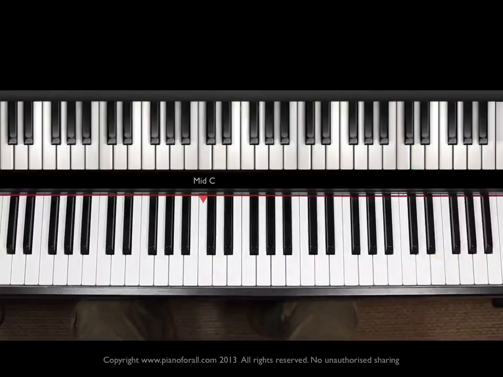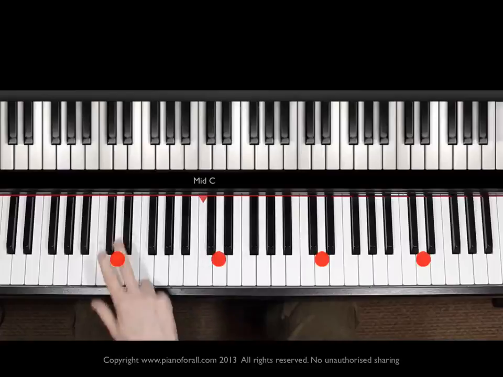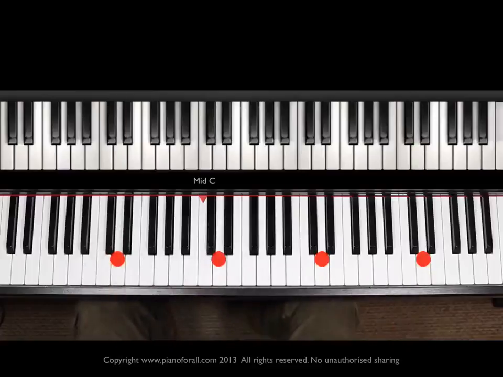After a while, you'll also memorize the spaces between the notes, so you'll memorize that D is in the middle of the 2 black keys. So that helps you see it very quickly. So rather than think A, B, C, D, you just think it's the key between the 2 black keys.